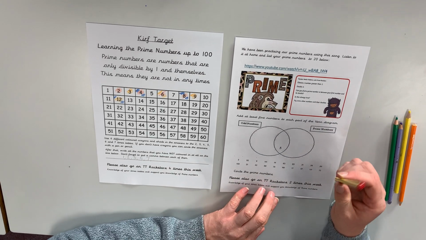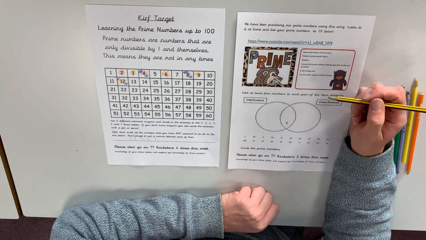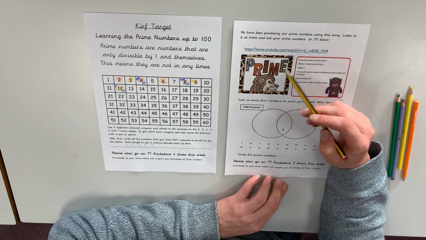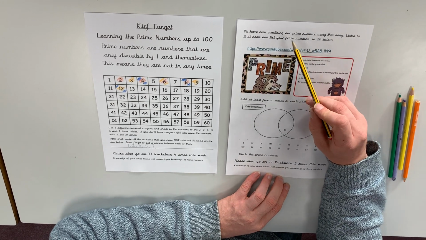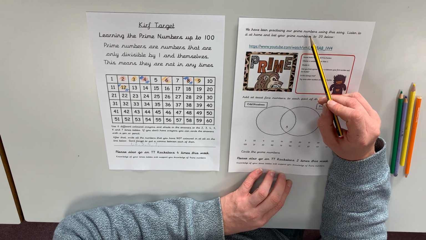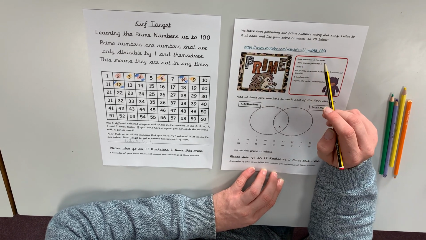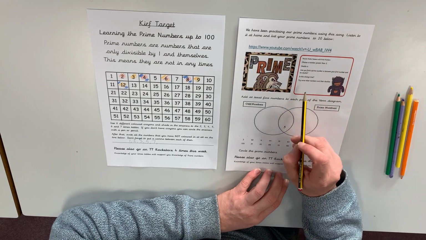Now what I've got here to the side is the next week's prime number sheet. So this is week 2's homework here. There's a little YouTube link there. You're going to get introduced to a video of a little song to help us work out the prime numbers up to 20. You can have a little listen to that if you'd like, as we'll do in class. And then there's a couple of activities here.